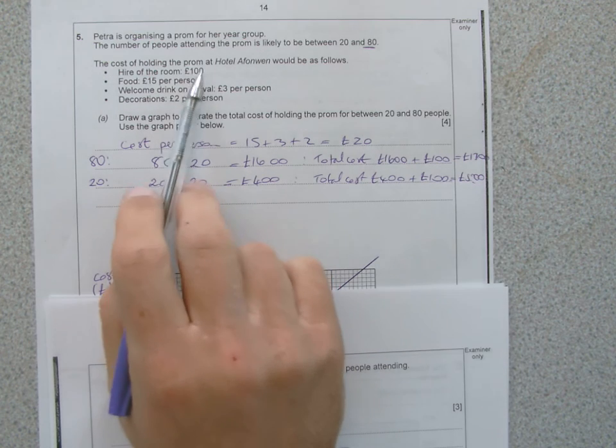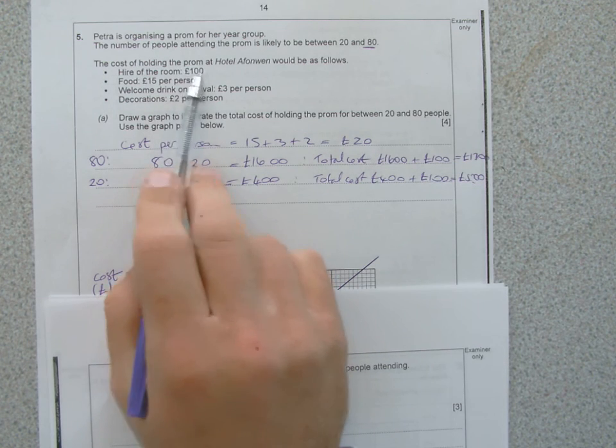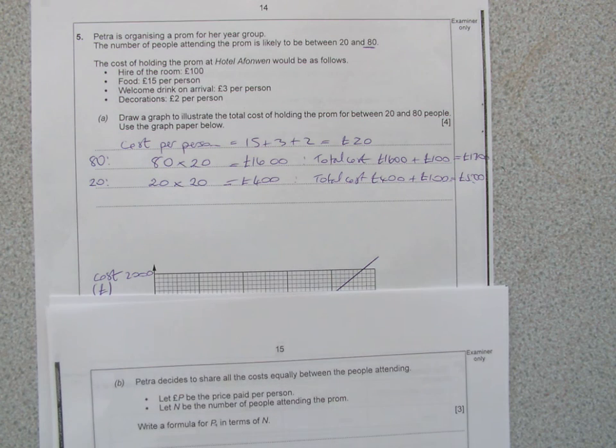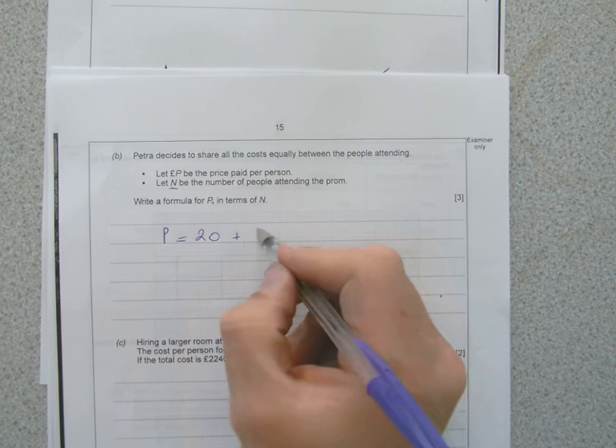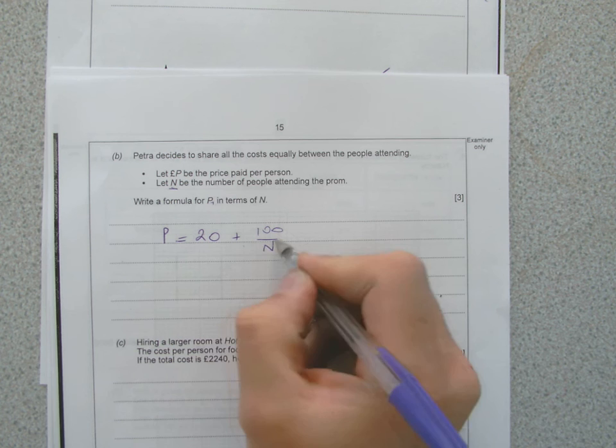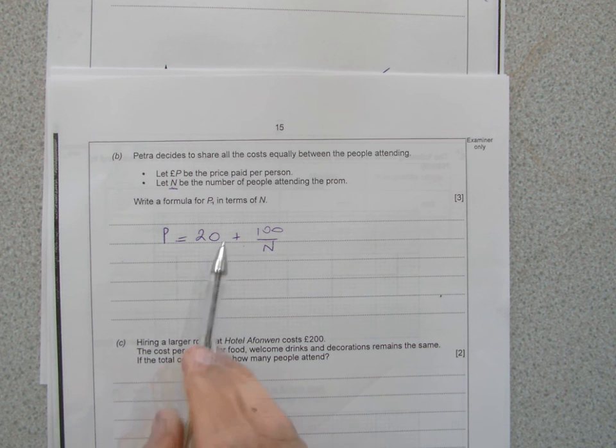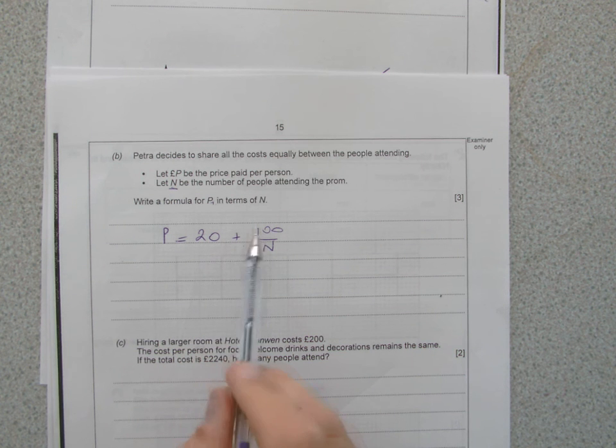They've got to pay a share of the hire of the room, £100. So it's £100 regardless of how many people turn up. So we're going to share that amongst how many people go. So it'll be 100 divided by how many people, and N represents how many people. So it'll be 100 divided by N. So that's how you work out the price that each person pays. £20 for the food, drink, decorations, plus then their share of the hire price.